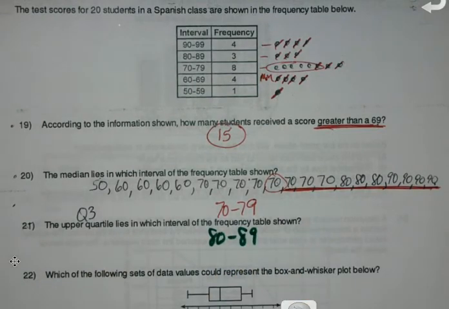So I'd be 80 to 89. That may have been a little bit trickier just doing it with the dots, because then I'd have had to go back and recount. So that's where I might say doing the list is going to be a better idea. Okay?